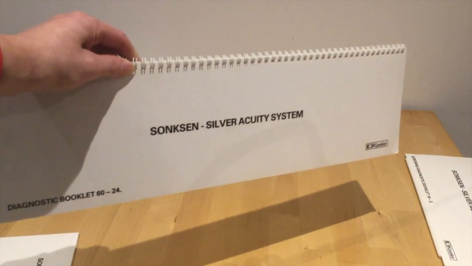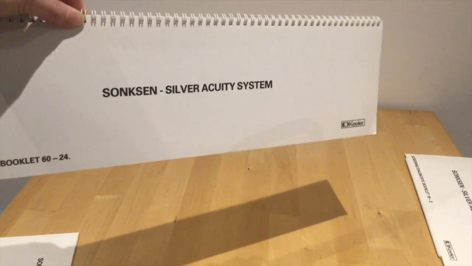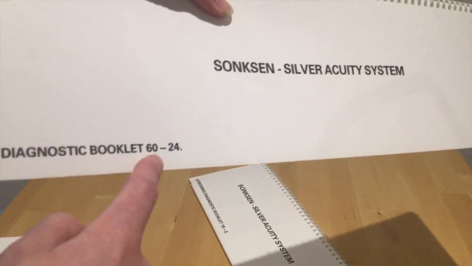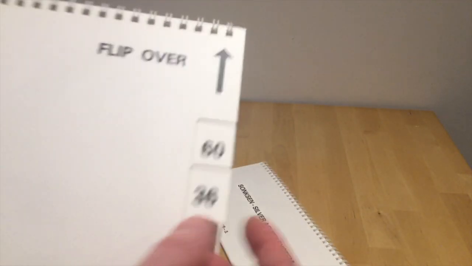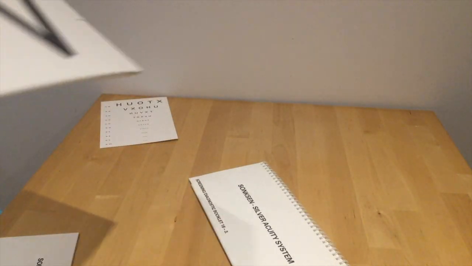Now the test is quite large, quite a long booklet, you'll see, and there are 2 of them. You'll see from this one that we're looking at 60 to 24. So again, we open it this side facing tester. You can see why I like it, idiot proof. And then it says on the other side, flip over. So let's do that. And this would be done at 6 meters.